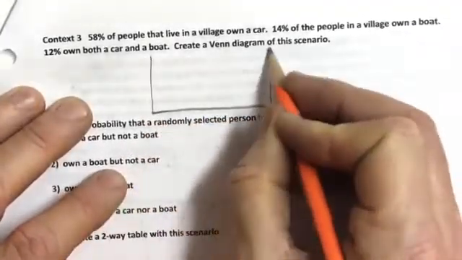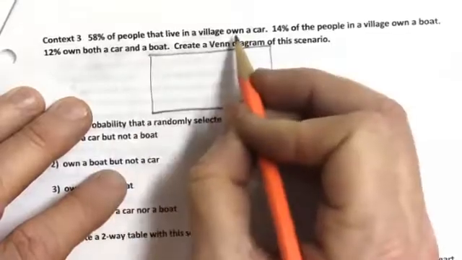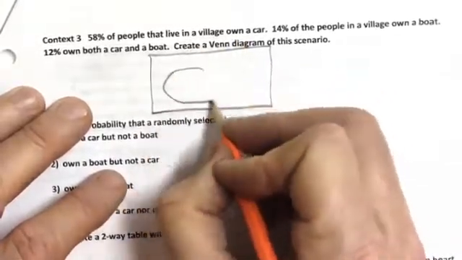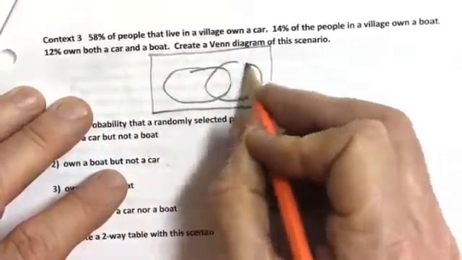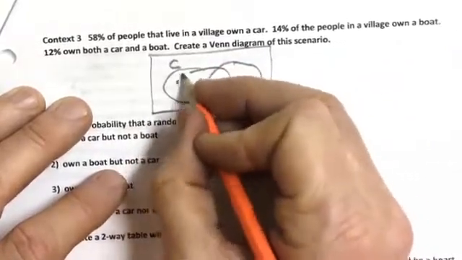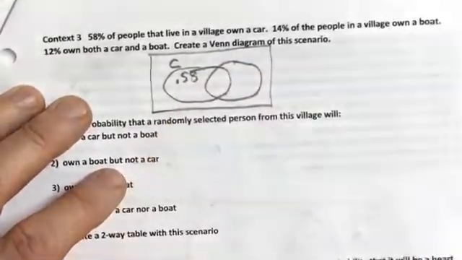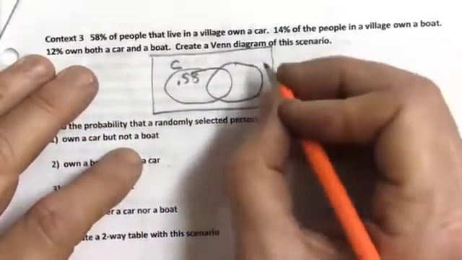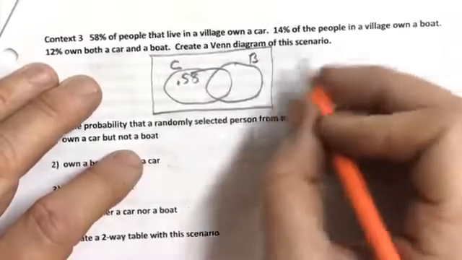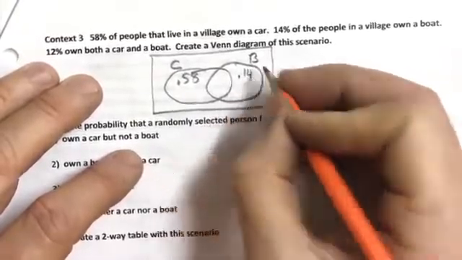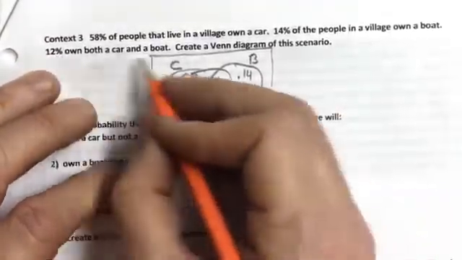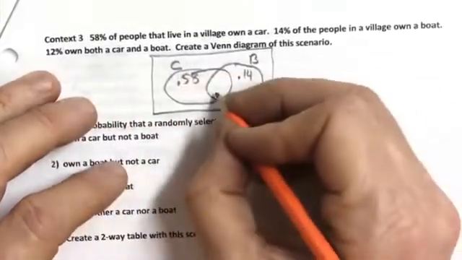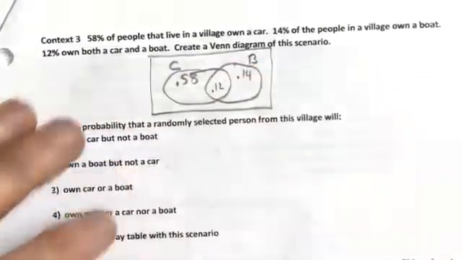So we go like this, we go like that. 58% own a car, so we'll make our overlapping circles here. I'll put C for car, put 0.58, like that. That represents the area, that whole circle. And then 14% own a boat, so I'll put B for boat, and it'll be 0.14. That represents that circle. And then 12% car and boat, so that is 0.12, that's in the middle. So that's everything we're given.